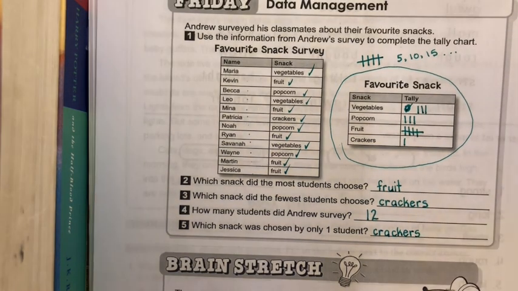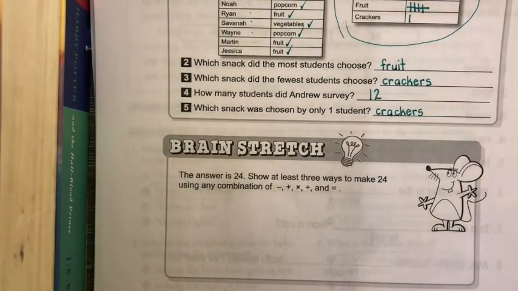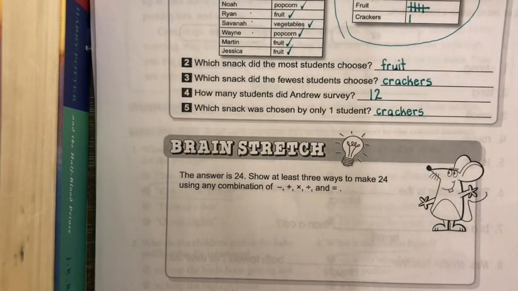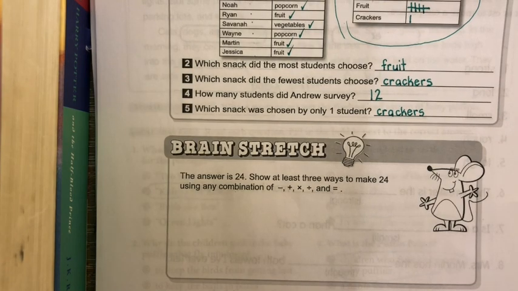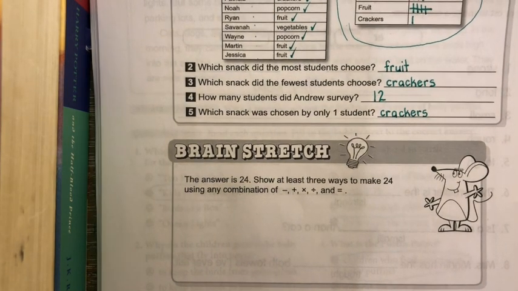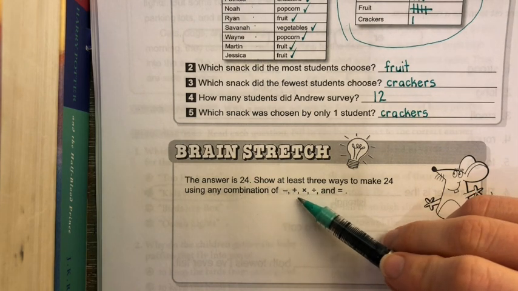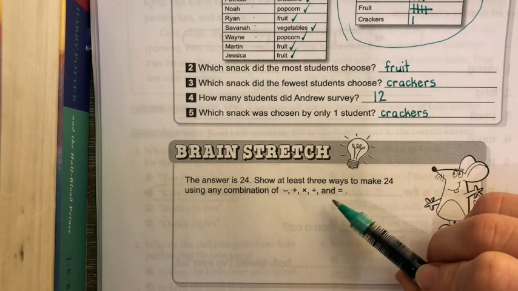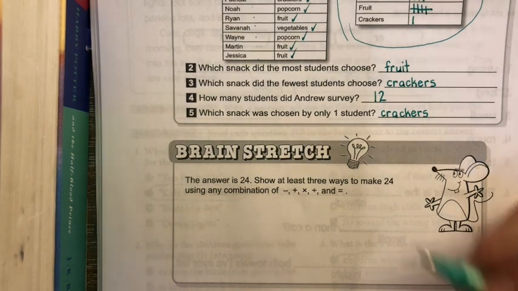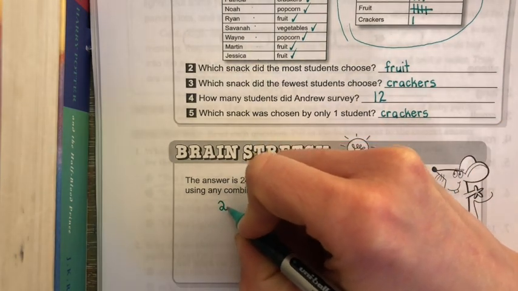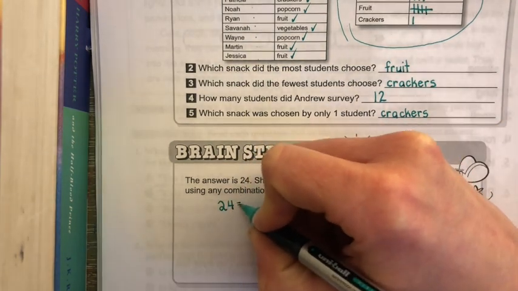C-R-A-C-K-E-R-S. Okay. Now we're going to move on to our brain stretch. It says the answer is 24. Show at least 3 ways to make 24 using any combination of subtract, plus. So you can subtract, you can add, you can multiply, you can divide, and you can do equal. So equal, we can do this. 24 equals 24.